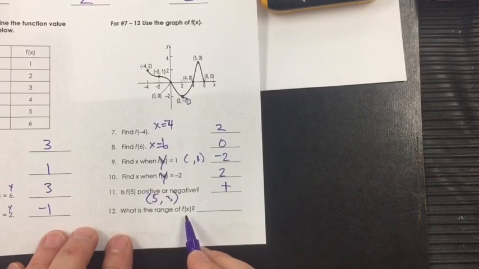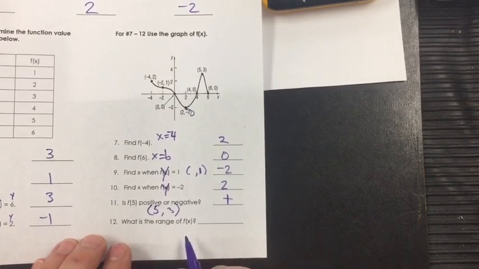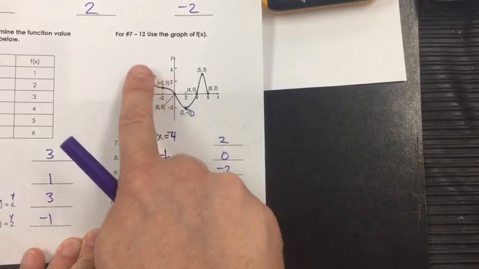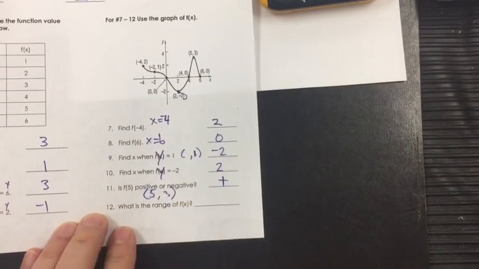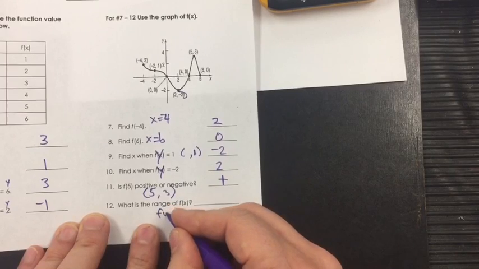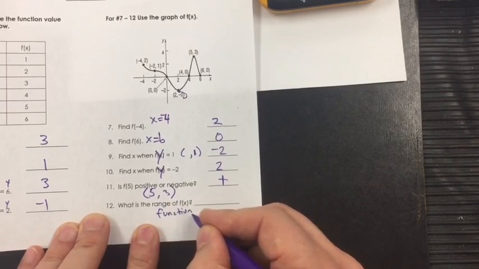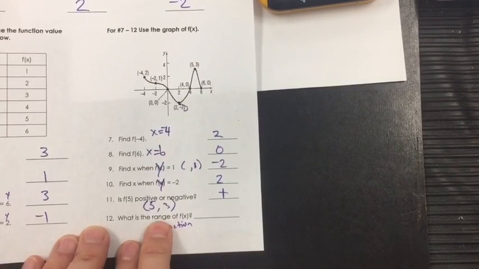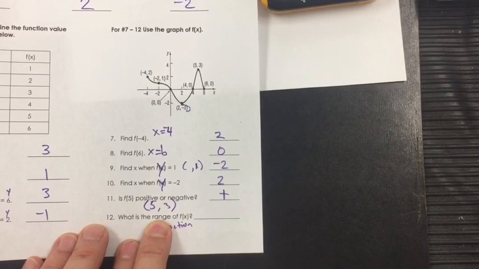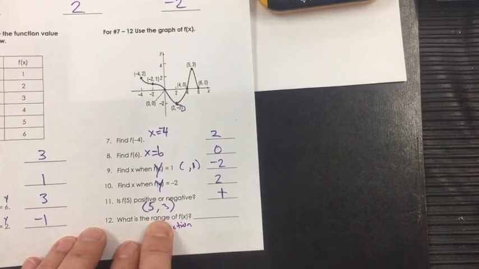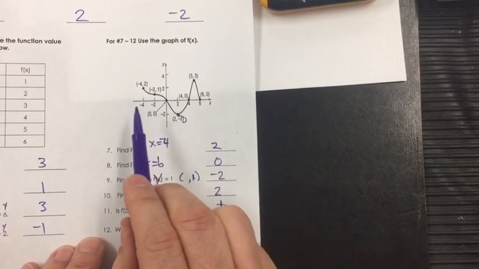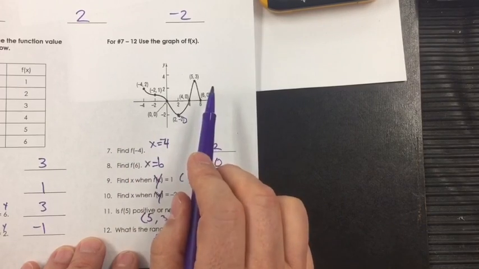Okay, what is the range of f of x? What in the world are they talking about? What is f of x? This entire graph is f of x. Remember, f of x just means the function of x. Okay? So what is range? Is range talking about x's or y's? Range is Roy D. Roy D is y's. So all they're wanting is, along this whole graph, give me all the y values.